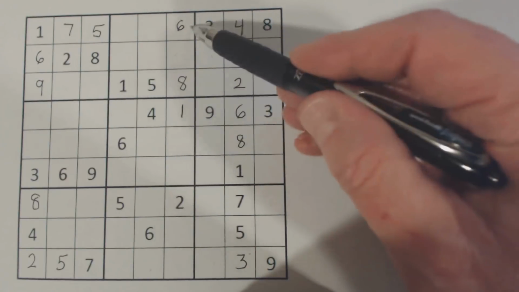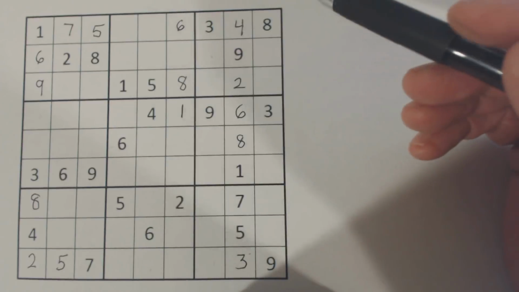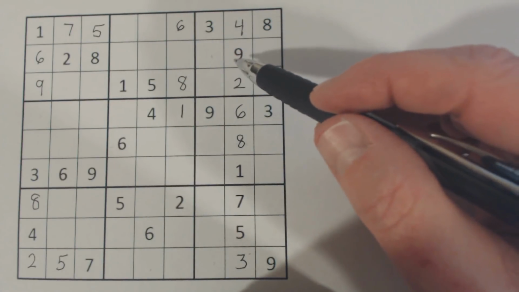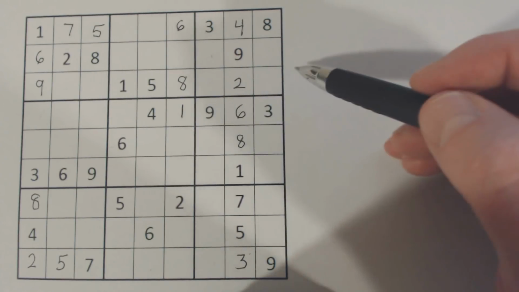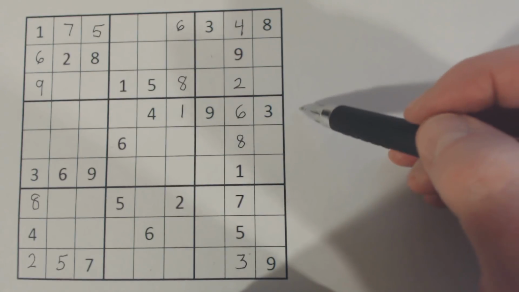That doesn't help us much. Let's see if we know anything else. Okay, so we got 1s there. These expert puzzles can be pretty tricky sometimes.